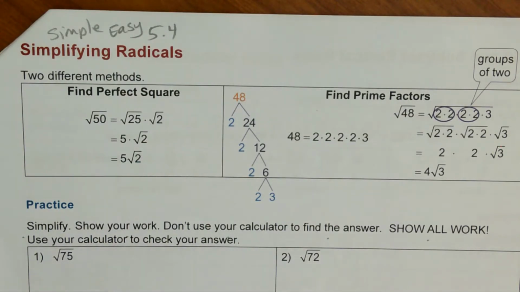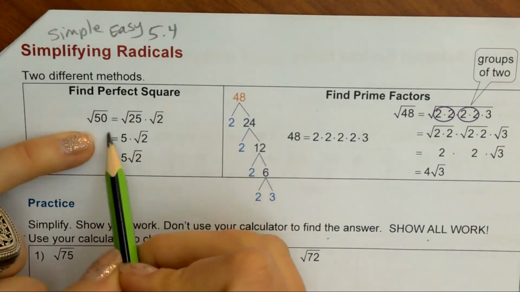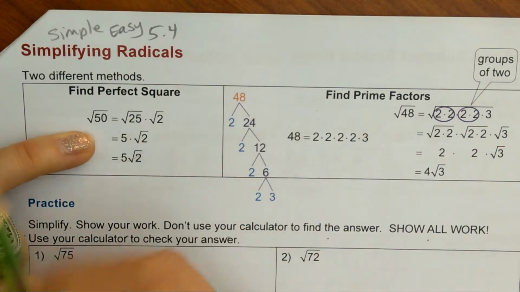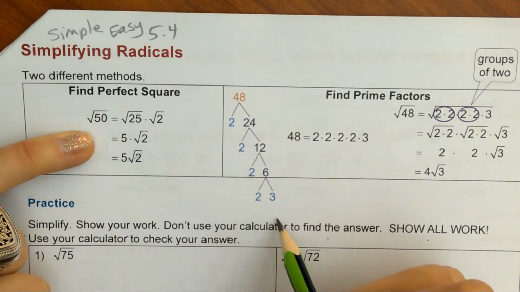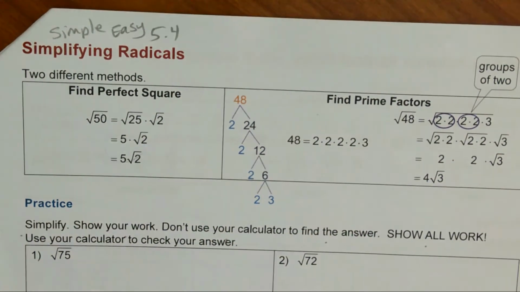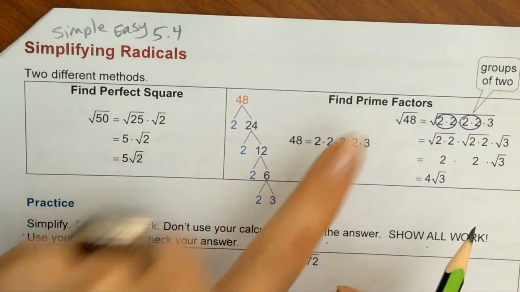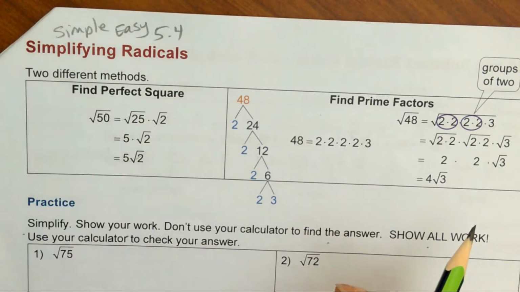And so there's 3 ways to do it, okay? The first way is to find the perfect square that's hiding inside the number. The other way is to make a factor tree. And then the third way is to use your calculator. And most times you'll do it this way. But sometimes you'll go, oh, that's easy, and you can do it this way. And always you're going to check your answer using your calculator.